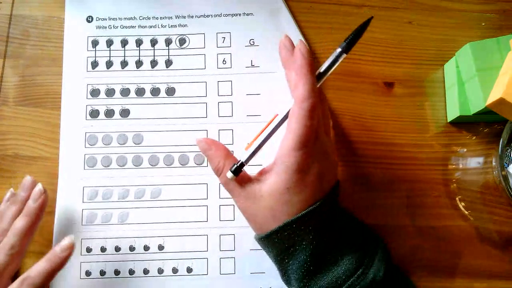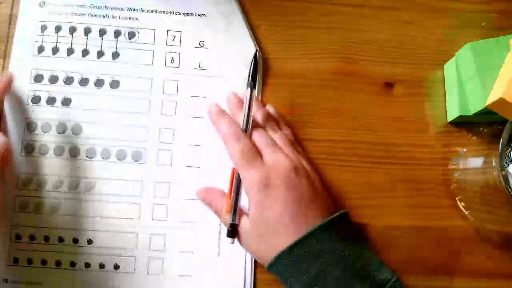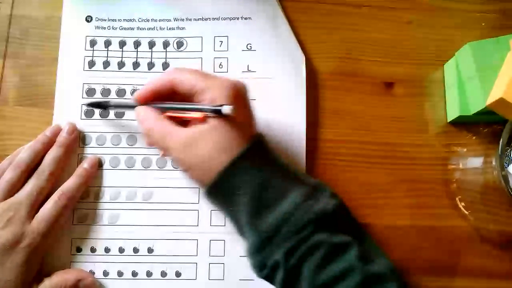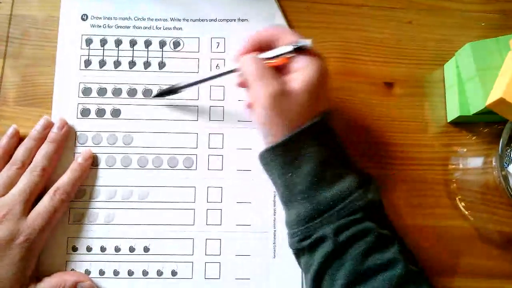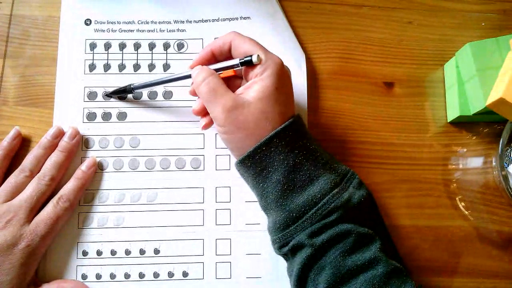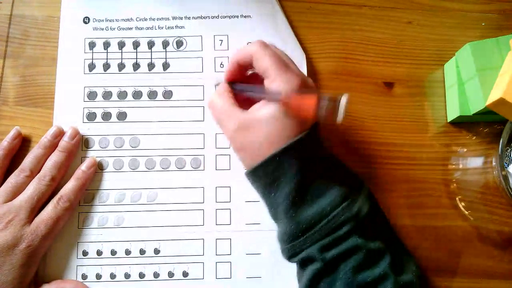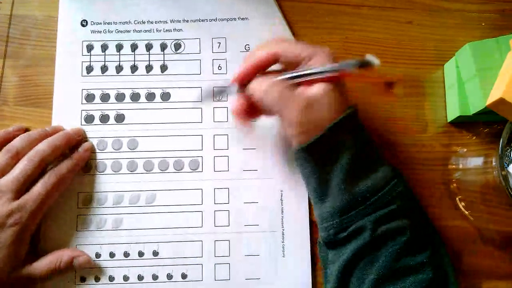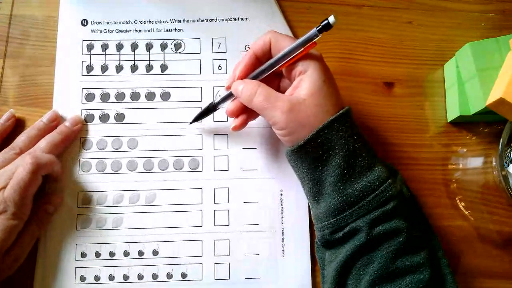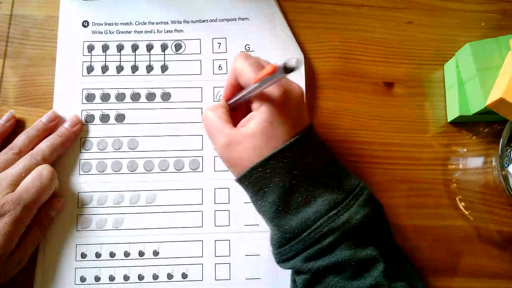The first thing we have to do is count. It's just like counting 2 different groups like we did on the front. This time we're going to count 2 different rows. So the top row has how many apples? Let's find out. 1, 2, 3, 4, 5, 6. The bottom row has how many apples? 1, 2, 3.